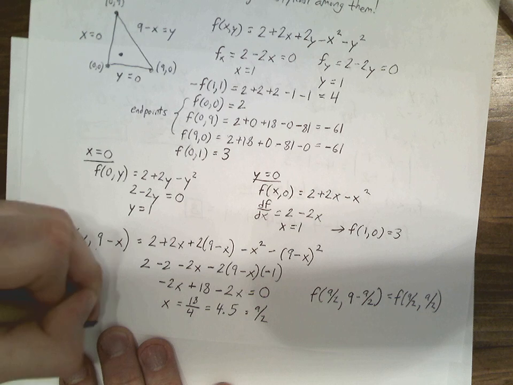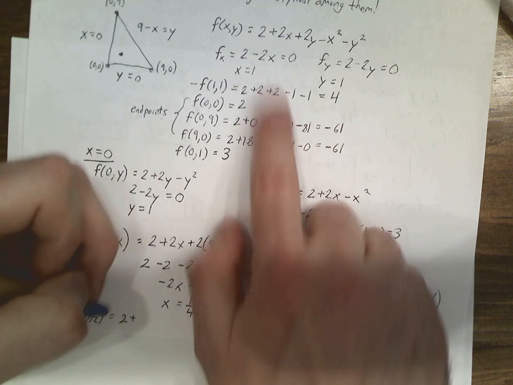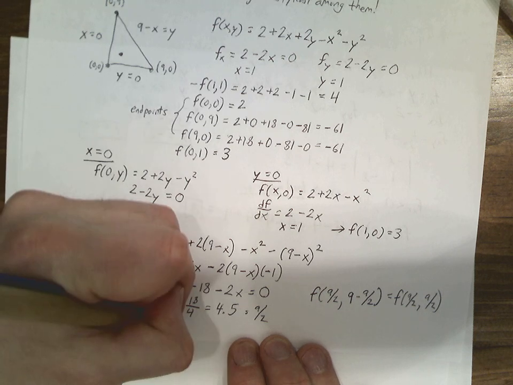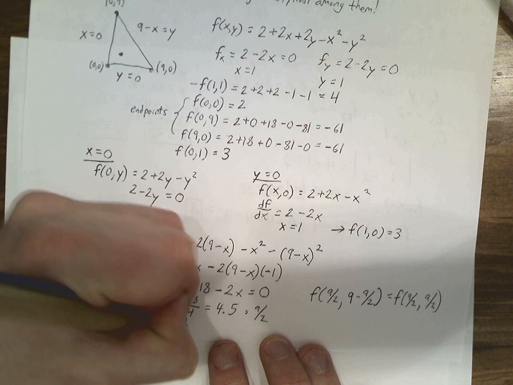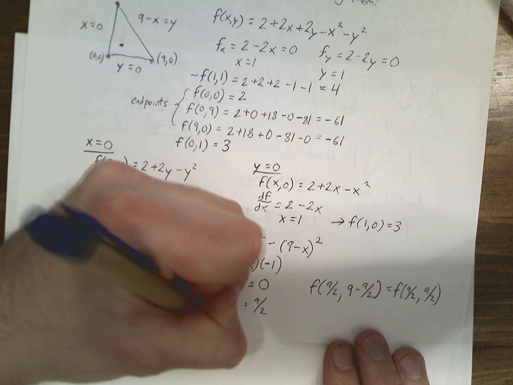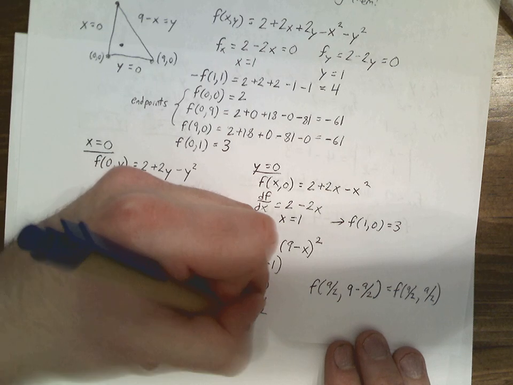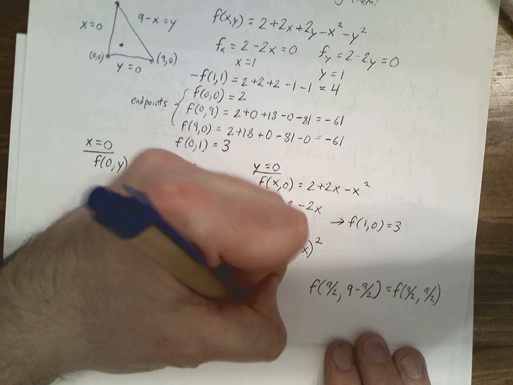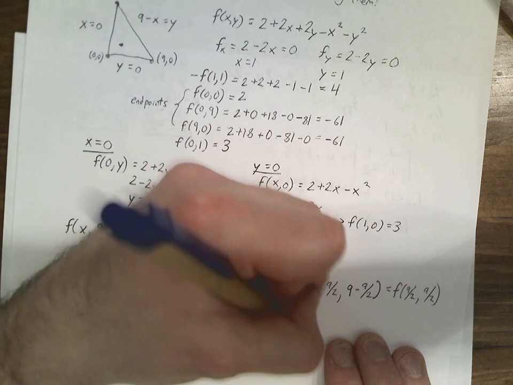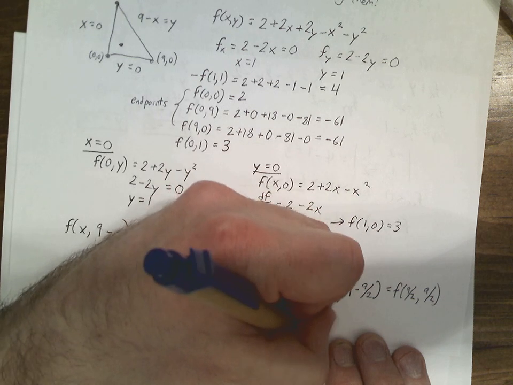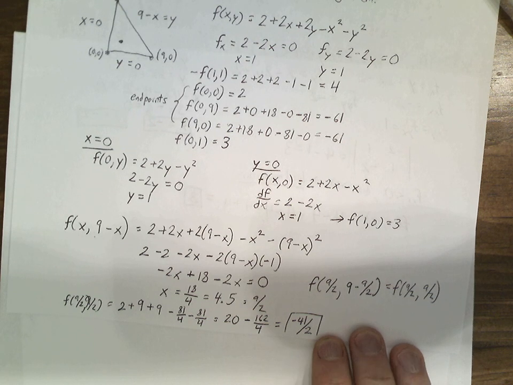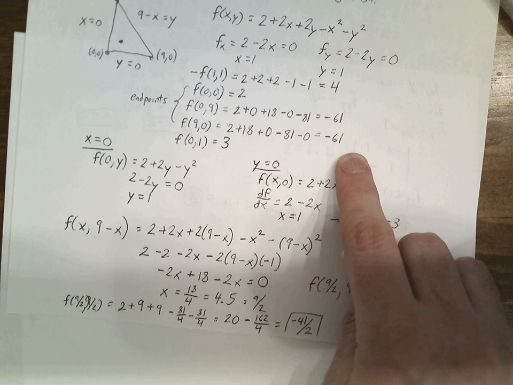9 halves, 9 halves. 2 plus, luckily the 2's here are going to cancel out the halves, so we get 9 plus another 9 minus 9 halves. We're going to get 81 fourths minus 81 fourths. So this will be 20 minus 162 fourths, which evaluates to, if you simplify this, negative 41 halves. So that's a pretty small negative value, but it's still not as negative as the negative 61s.